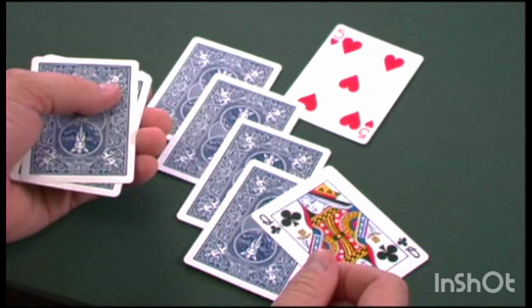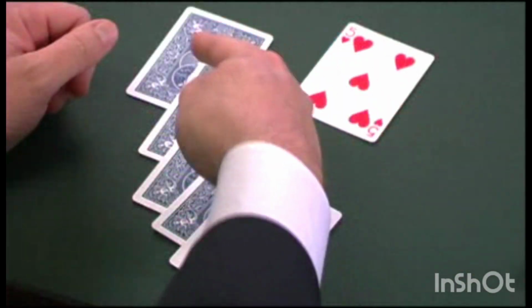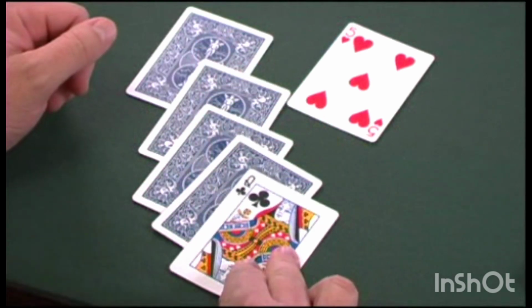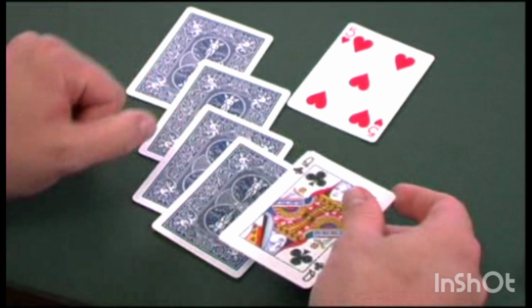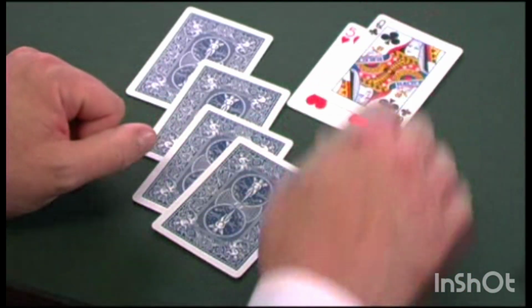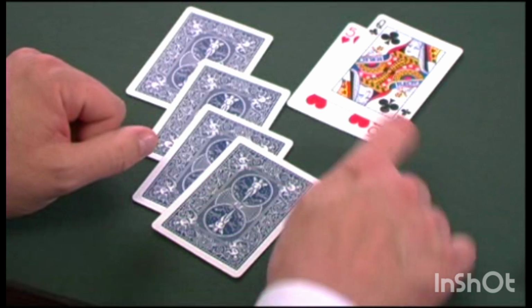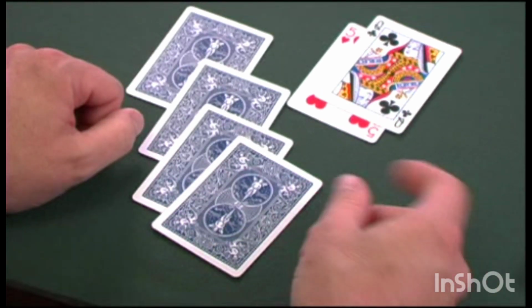There is your revelation. However, a secondary finish would be to say, you know, now that I have dealt 5 cards down, and there is our queen, their selected card, the mystery seems to be over. I deal that card forward and say, there it is, look, 5 cards away, your queen of clubs. The audience will think the mystery is over, but now you continue.